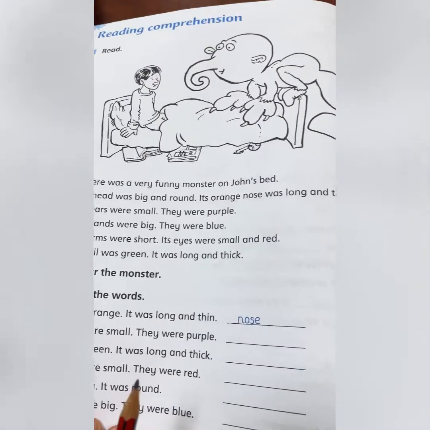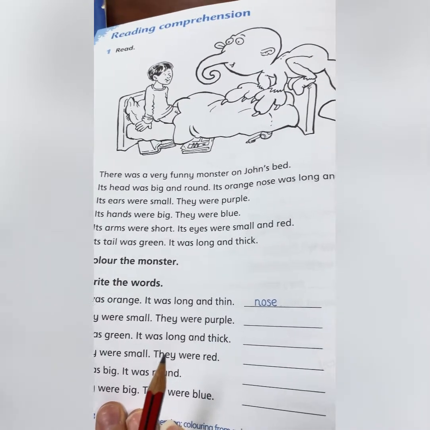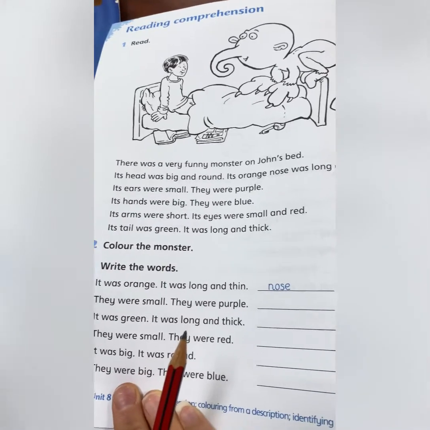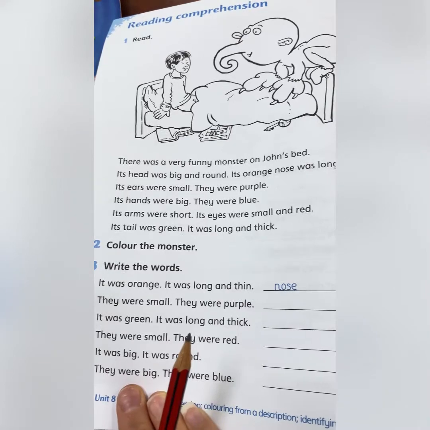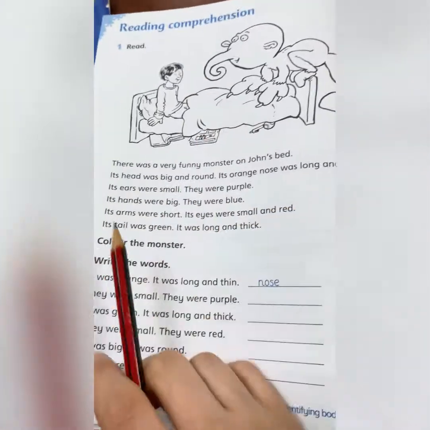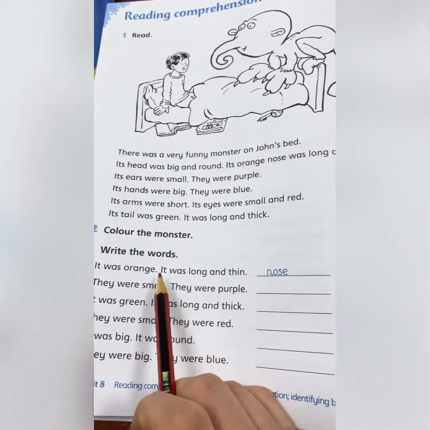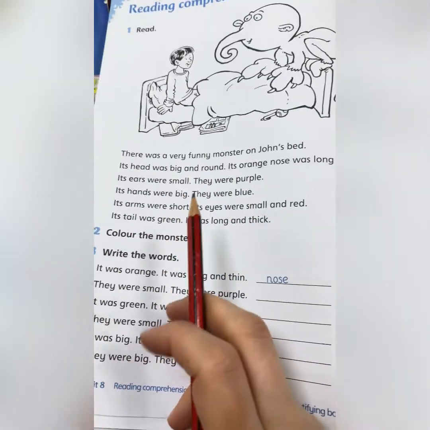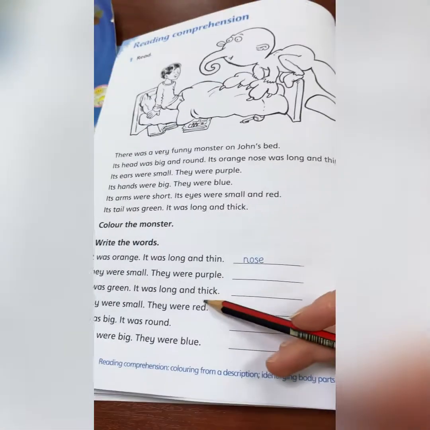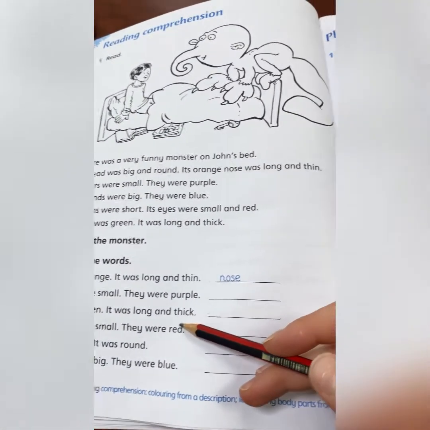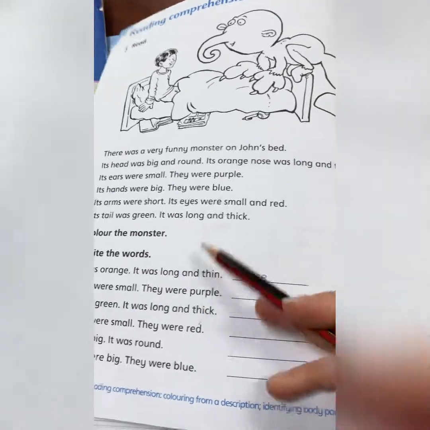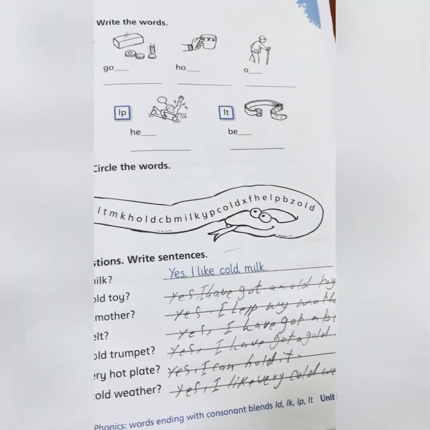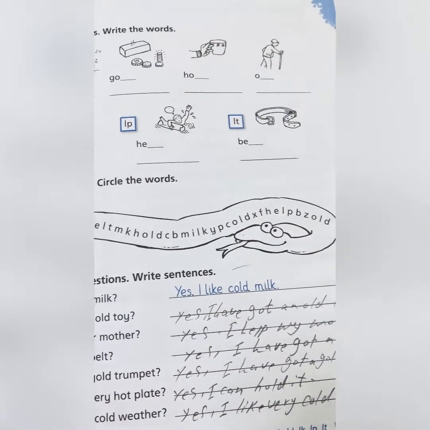Also, we have another activity for those pages. Here we have this picture. It says they were funny monsters on John's bed. So we are talking about the monster on John's bed, and we can color the monster, then write the words depending on the picture. For example, it says it was orange, it was long and thin. What's long and thin and orange? We can see its nose. So you have to read this, then you can understand what to write here, and you can color the monster too, depending on the color given to you here. Also for this page we have writing letters, so it's letter skills.